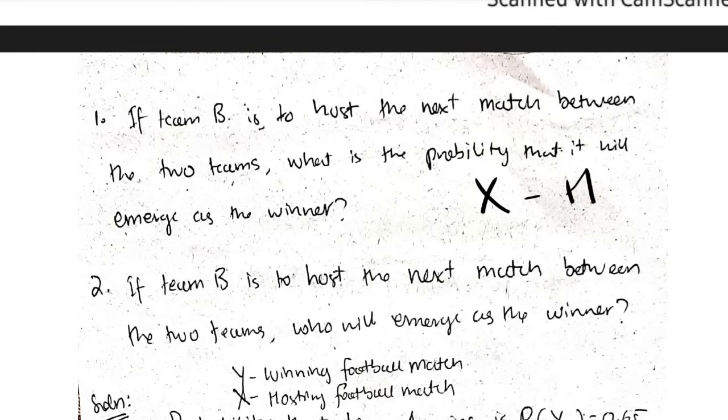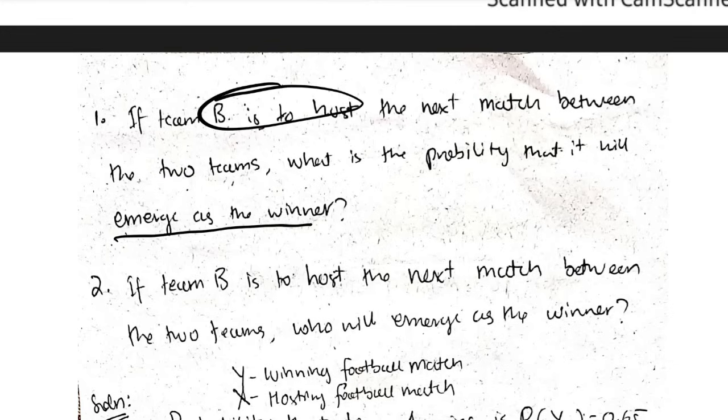X is hosting, Y is winning or losing. After I've written this one, how will I write this one? Who will emerge as winner? And who is hosting? B is hosting. B is hosting means XB. X means hosting, XB means B is hosting.